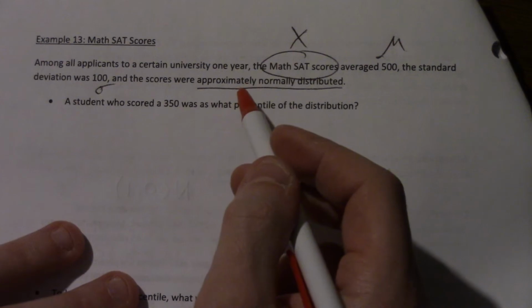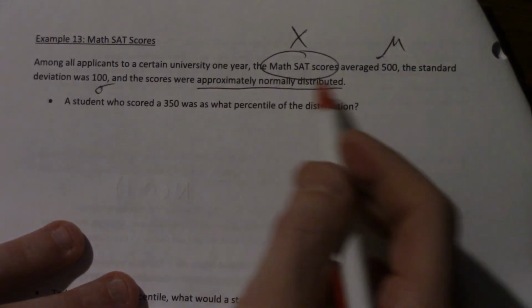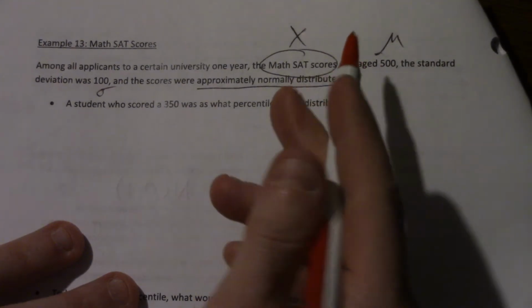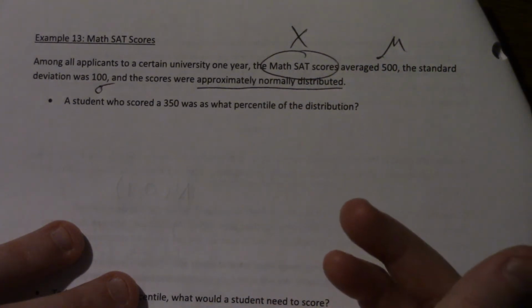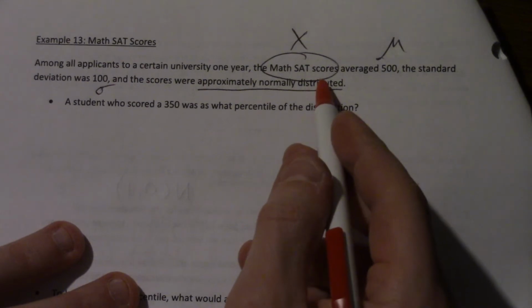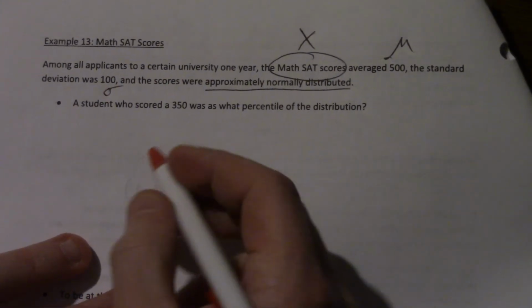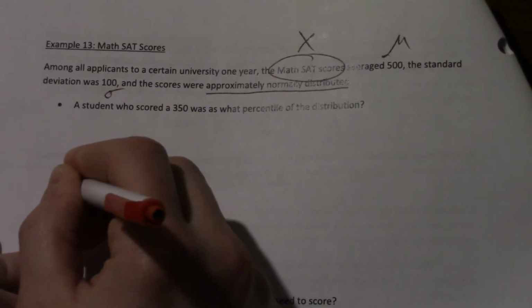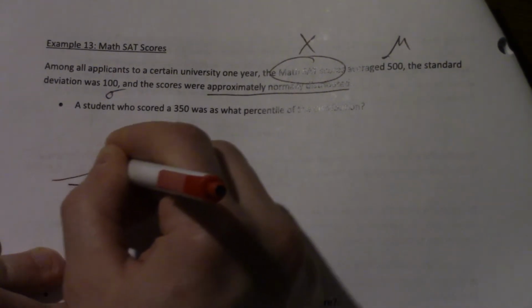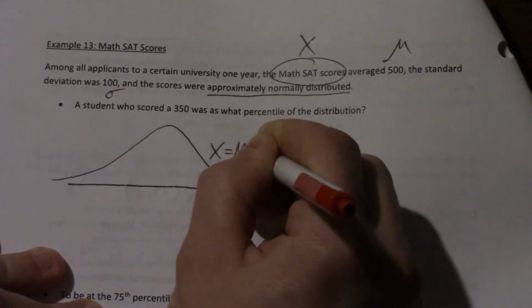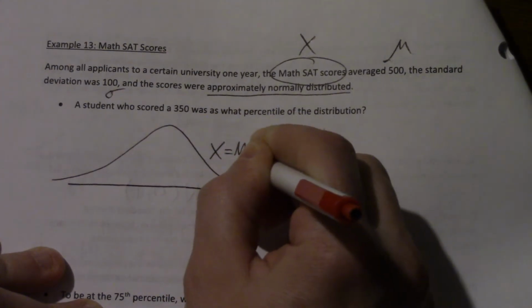Okay. And again, that's because a normal distribution goes forever. Math SAT scores, at least the old one, had a maximum of 800. So it's close enough, we hope, to apply the normal distribution. So let's sketch this out and see what we're working with. So there's our distribution of math SAT scores.